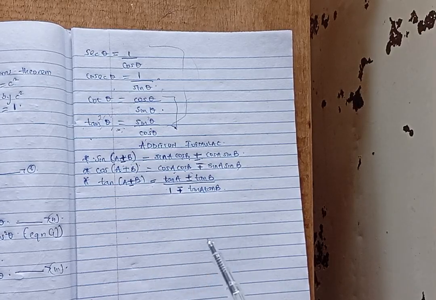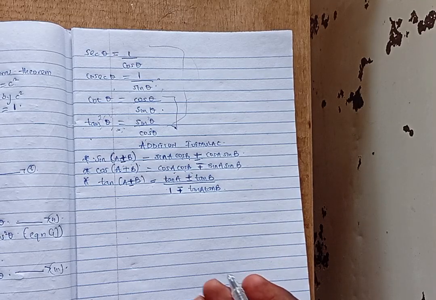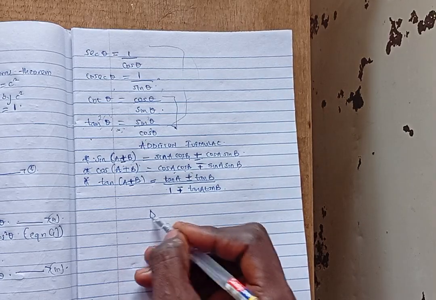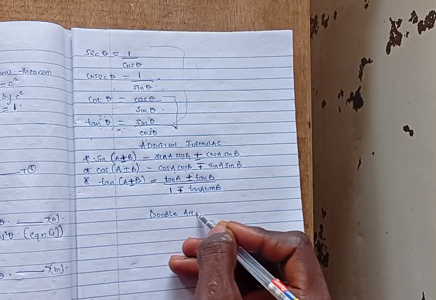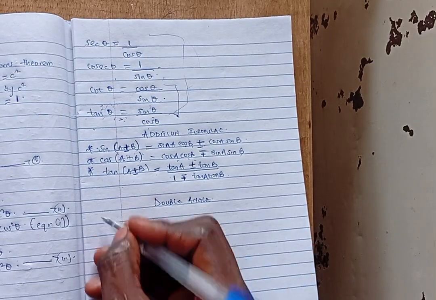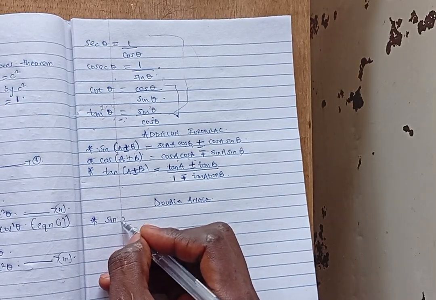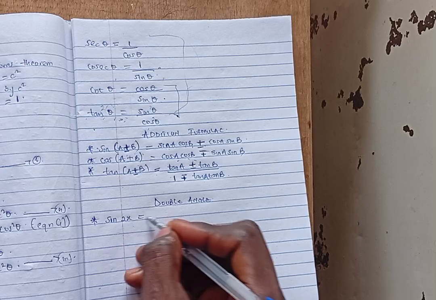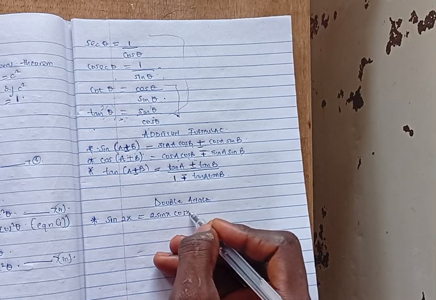And also we have the multiple formulas. We have the double angle formulas. How will you do this one? The first one I would like to say is sine 2x, which is equal to 2 sine x cos x.